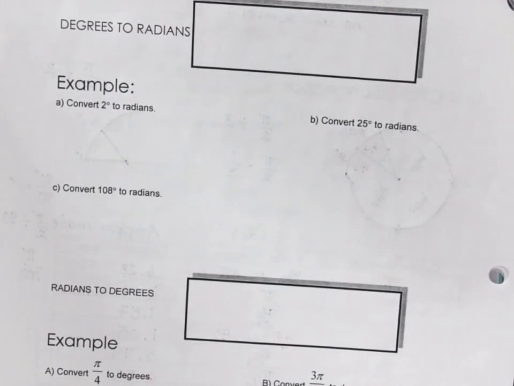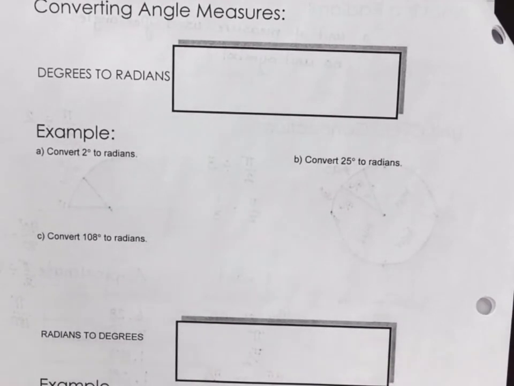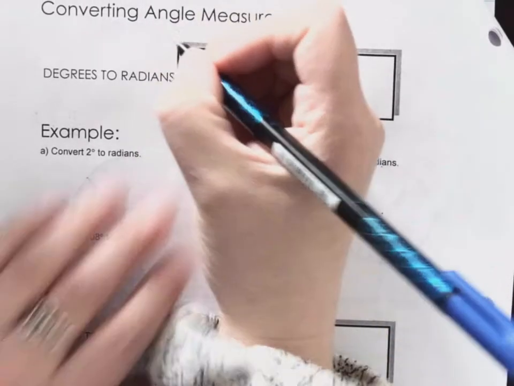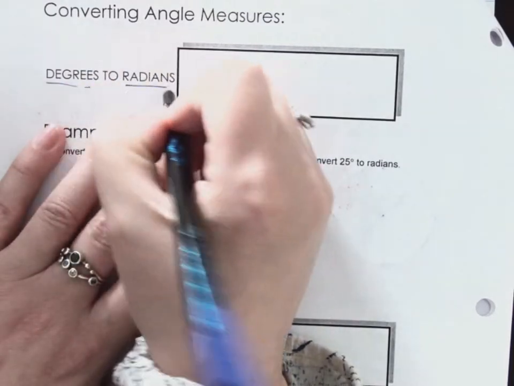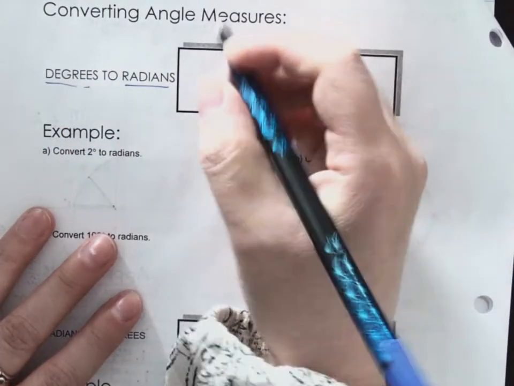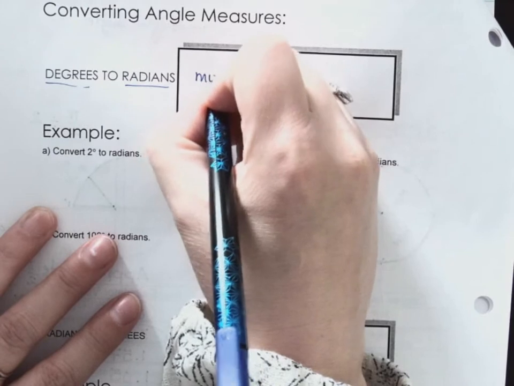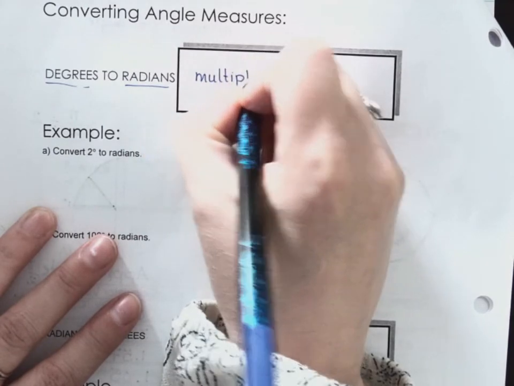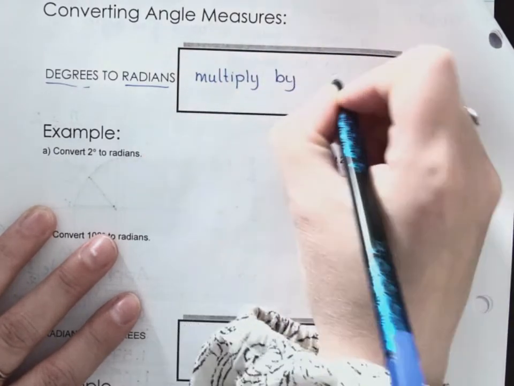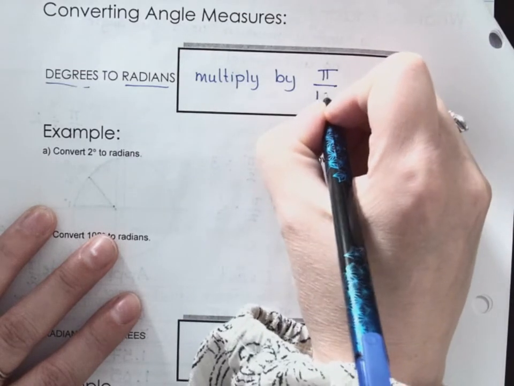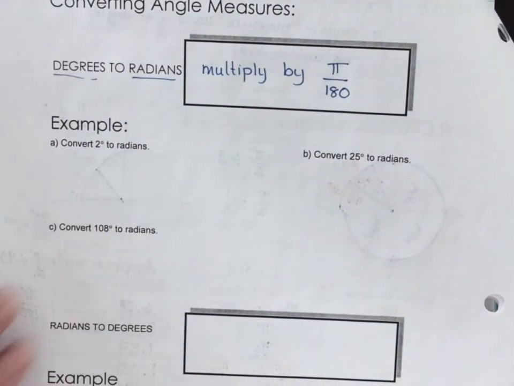Okay, so these are nowhere in your notes. These are nowhere on your formula sheets. Please let them be in your notes, because if I don't do them in your notes, then you're going to be. So, degrees to radians. If I have degrees and I want to get to radians, the easiest way to do it is to multiply by pi over 180.